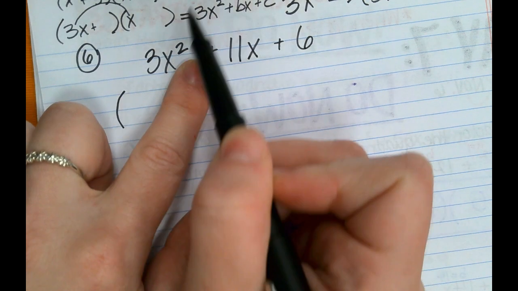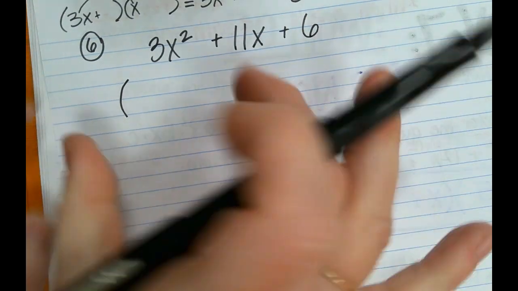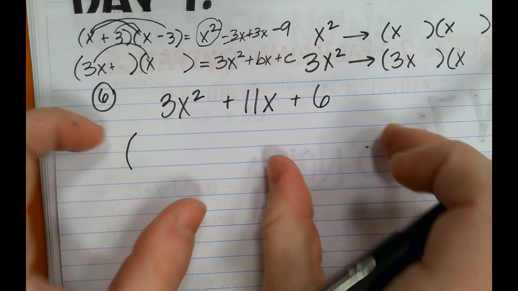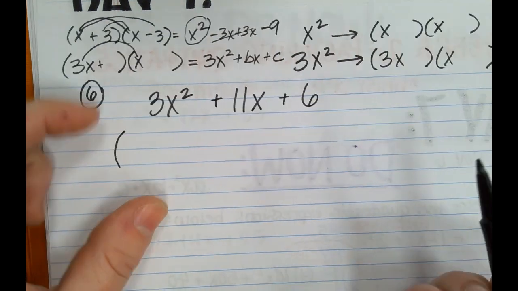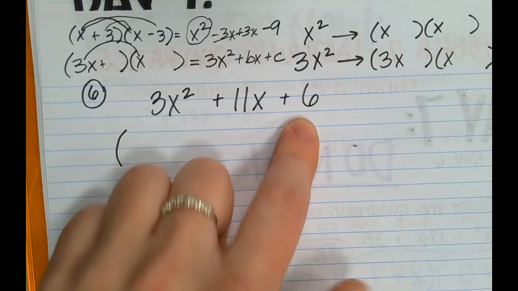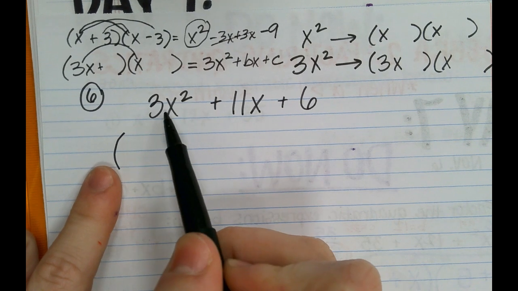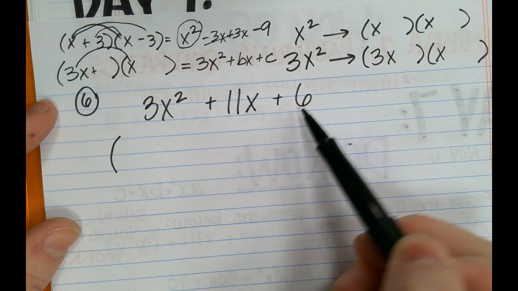So if I had 3 x's and I multiplied it by x, that's going to give me a total of 3x squared. And the goal of factoring something is finding the two numbers or the two terms that I can multiply together to get this whole expression. Just like when I'm finding factors of 6, I'm doing 1 and 6, because 1 times 6 makes 6, and 2 and 3, because 2 times 3 makes 6. So here, we're trying to find what times what makes 3x squared plus 11x plus 6.